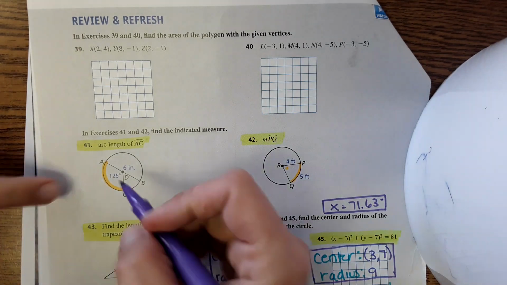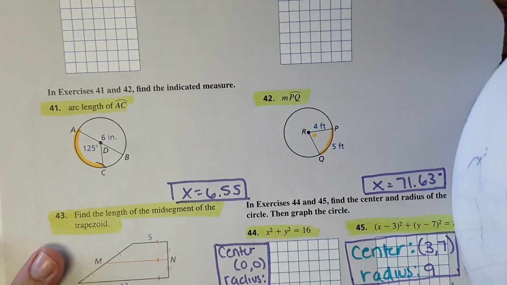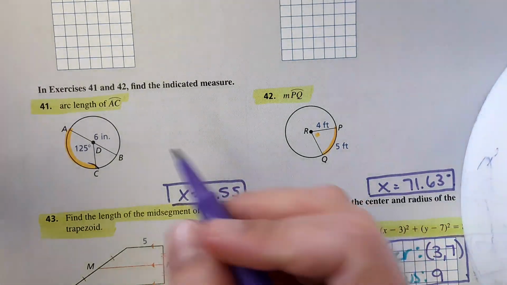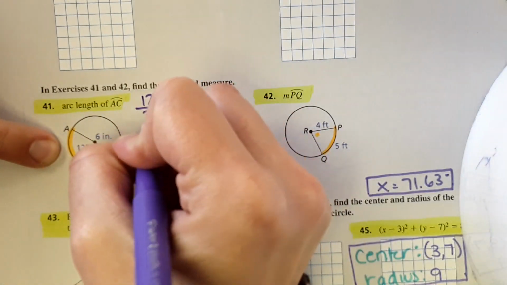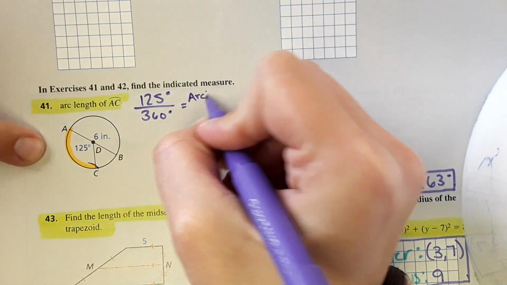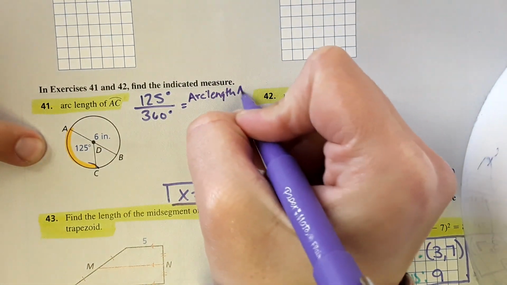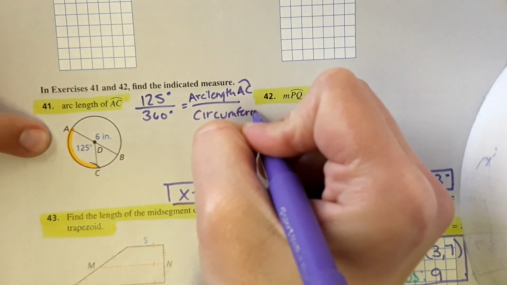Okay, so starting with 41, find the arc length of AC. So you're just finding the length of this part of the circle. To solve this, you would set up a ratio of part over whole equals part over whole. So 125 degrees over 360 degrees equals arc length of AC over the circumference of the entire circle.